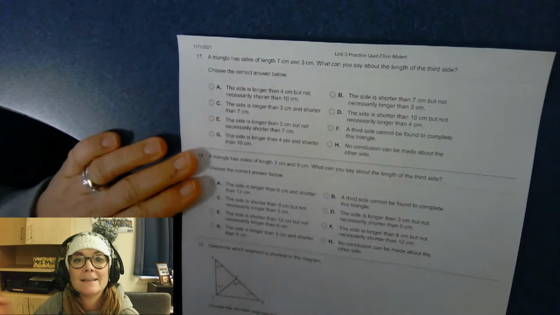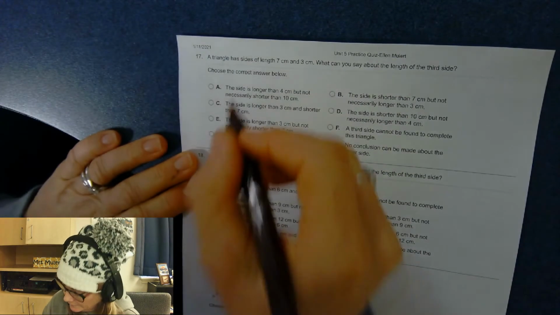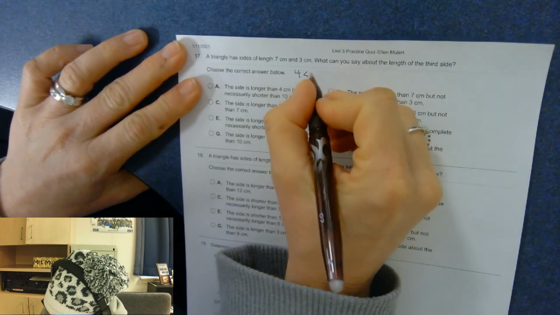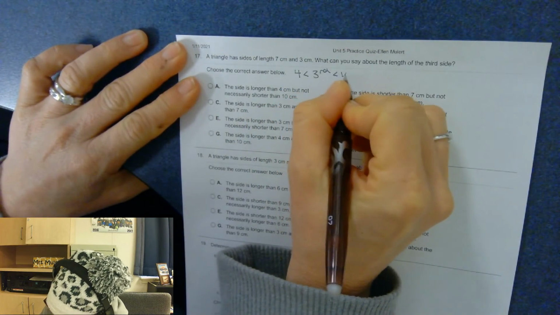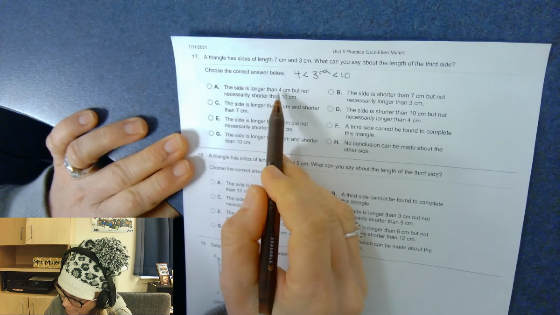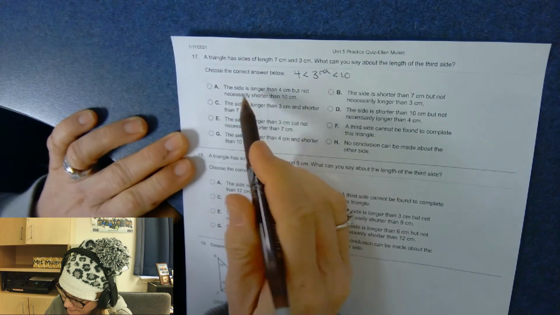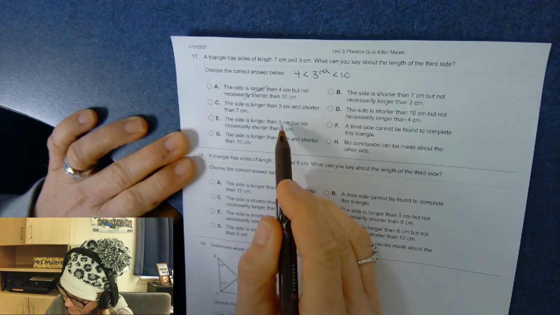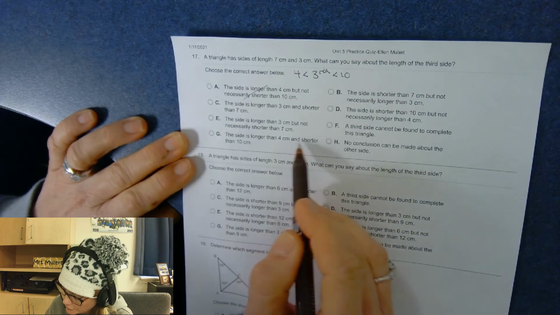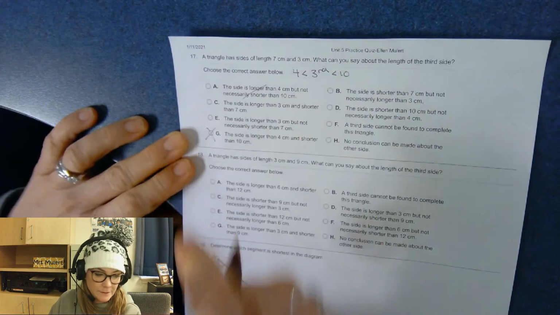A triangle has side lengths of 7 and 3. What can you say about the length of the third side? Well, it will be between 4 and 10. So the third side is longer than 4 and shorter than 10. There you go. So 17 is going to be G there.